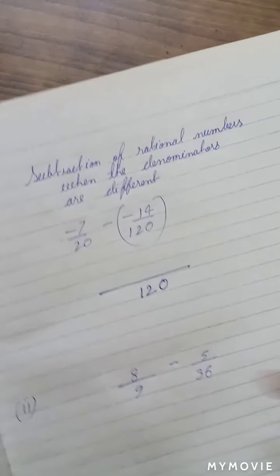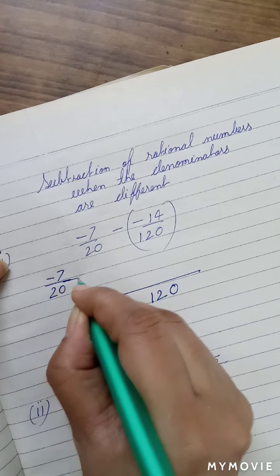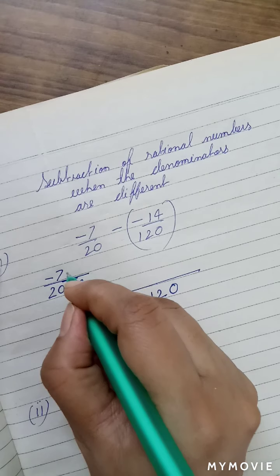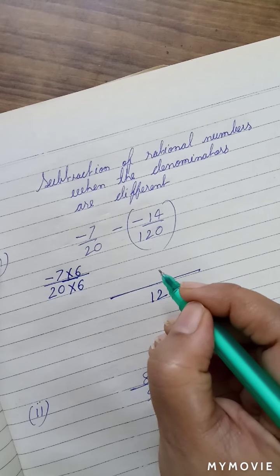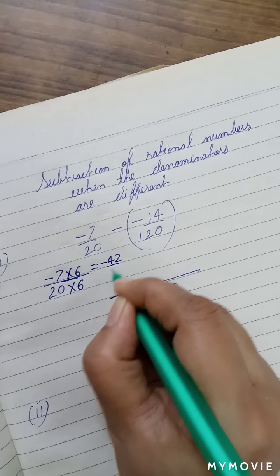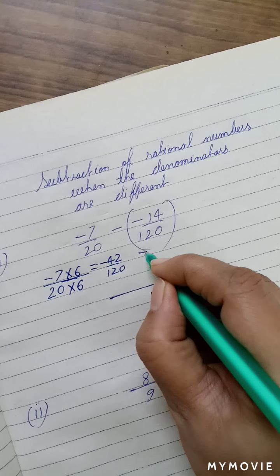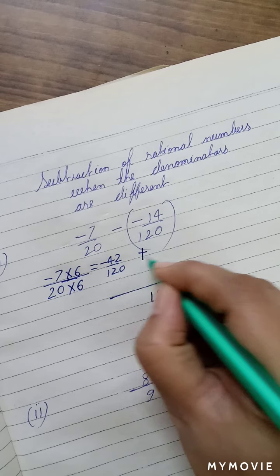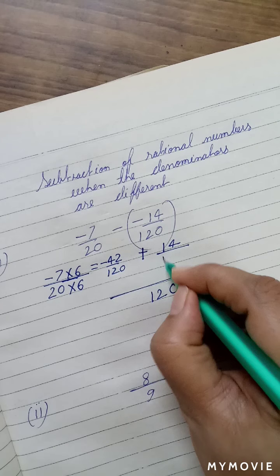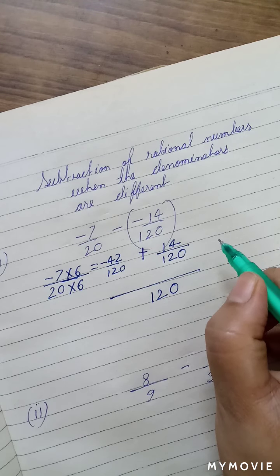That is, this is the rational number we have. We will multiply 6 to the denominator and 6 to the numerator. And the fraction will become minus 42 by 120. Here in this case, minus and minus will become plus, and we don't need to change anything in this number. This is already 120. The denominator is already 120.